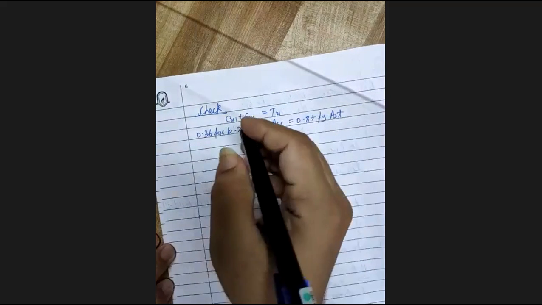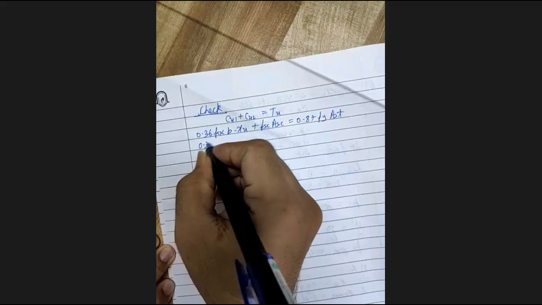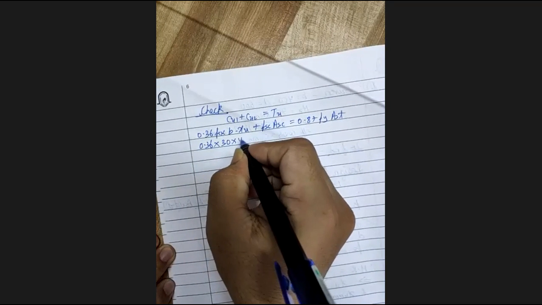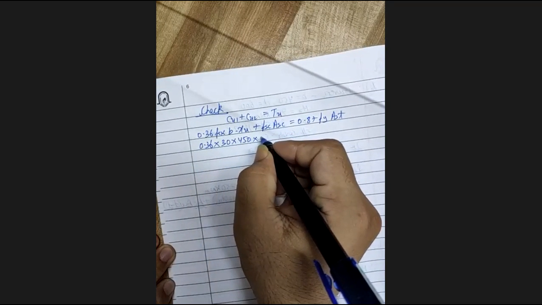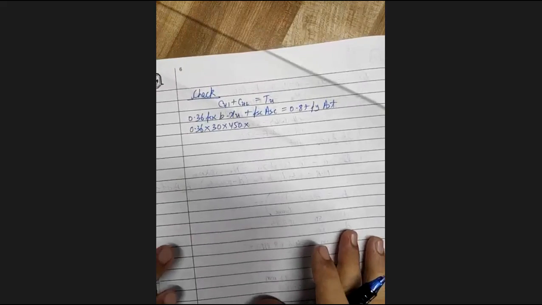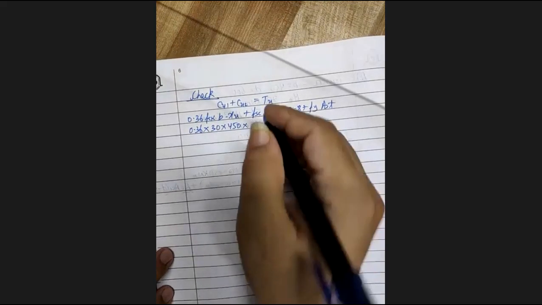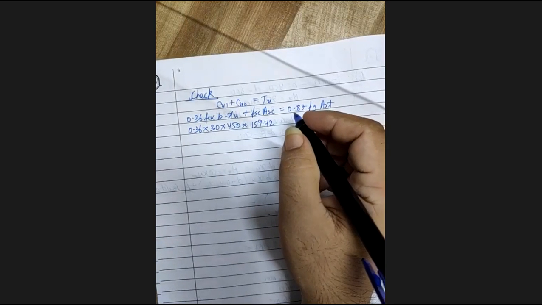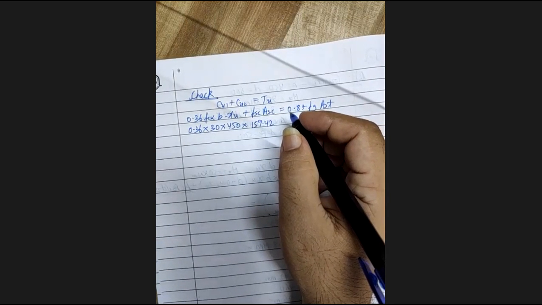So now FCK is 30, B is 450, and XU is how much? Anyone? 159.42, correct? Correct me if I'm writing any value wrongly.